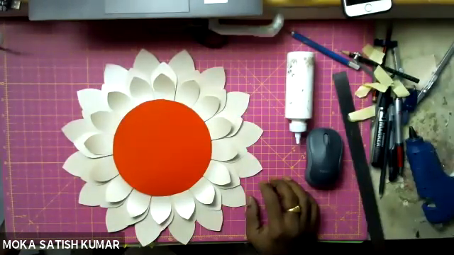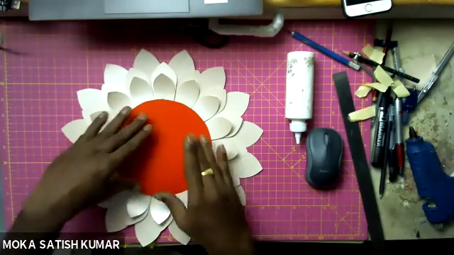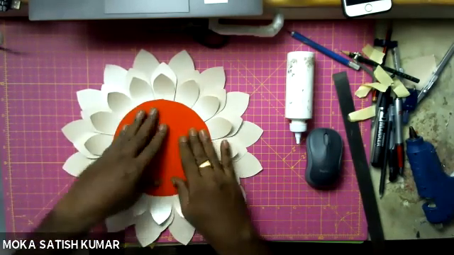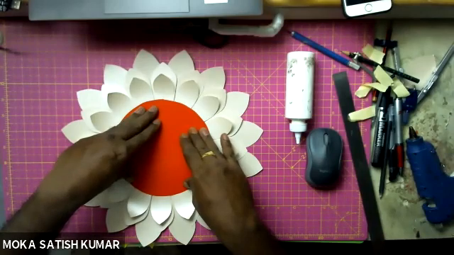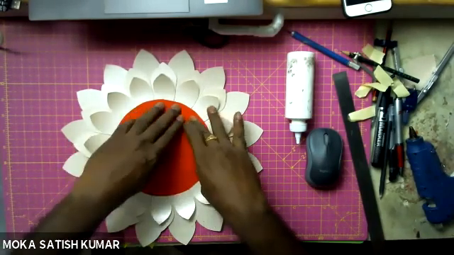Nice, sir. When you provide a little bit of height between both layers, it gives a feel and some differences. Nice technique, sir. That's a good idea.